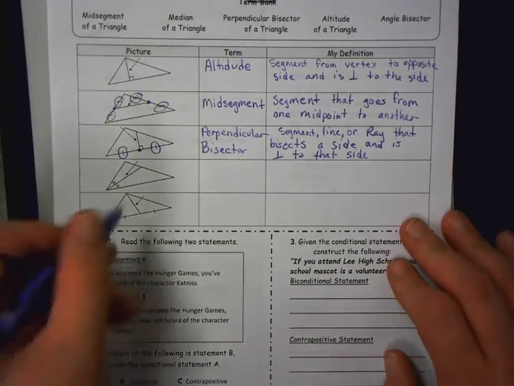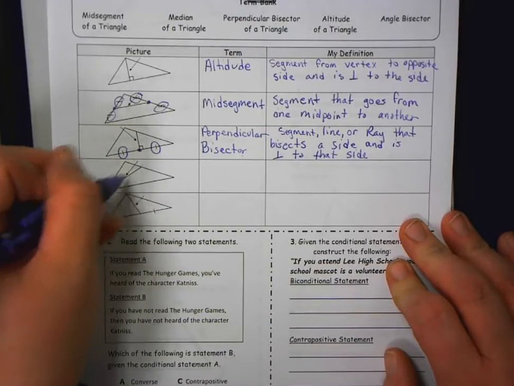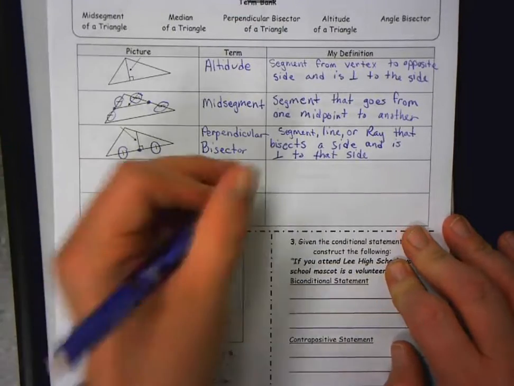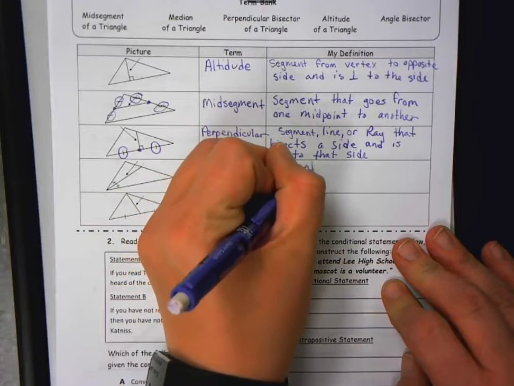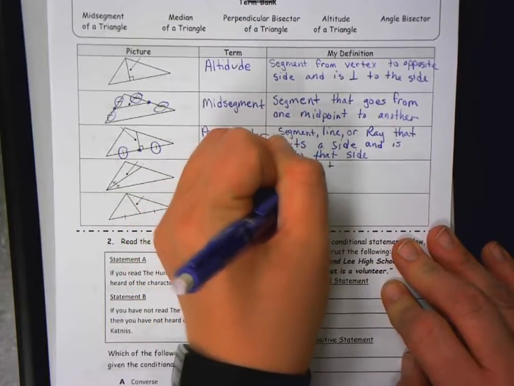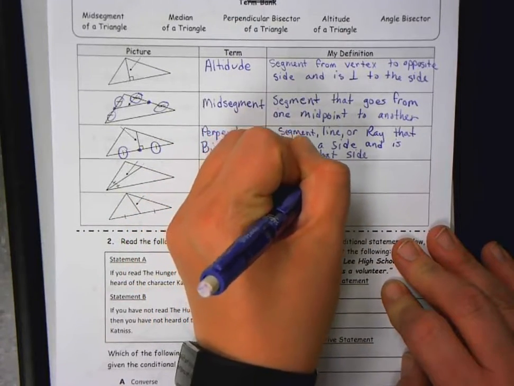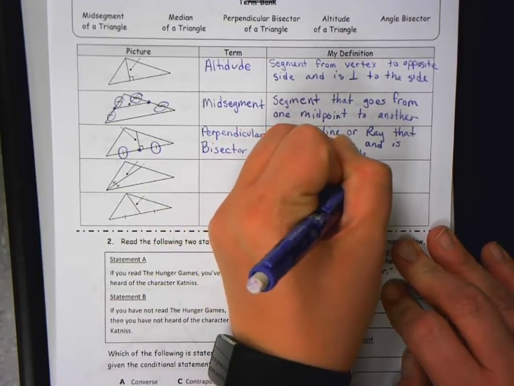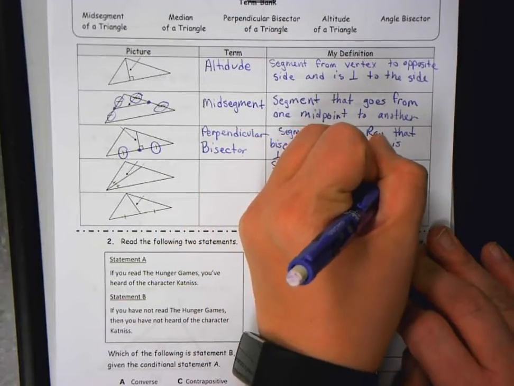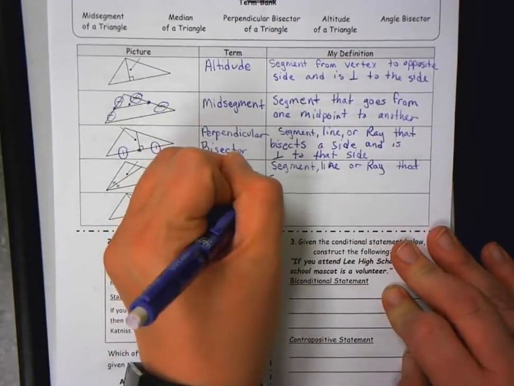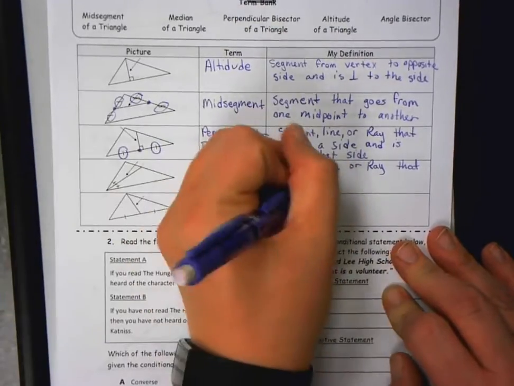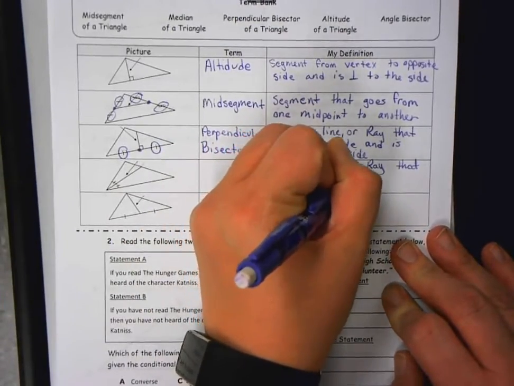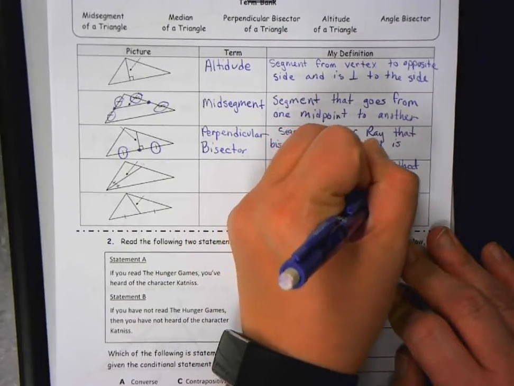Our next picture, we have a segment that is cutting an angle in half. It could be a line or a ray that essentially cuts this angle in half.